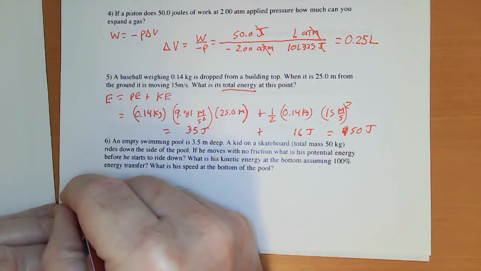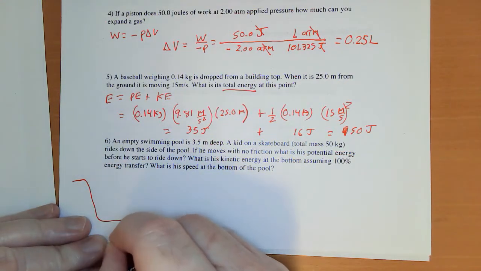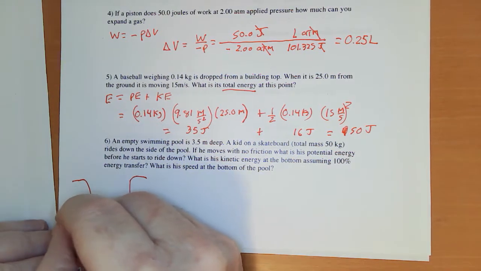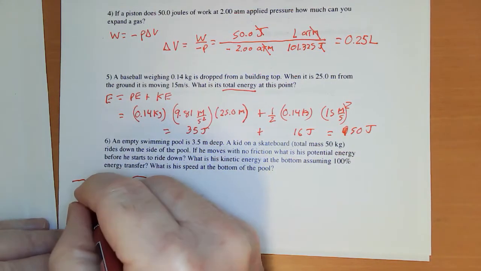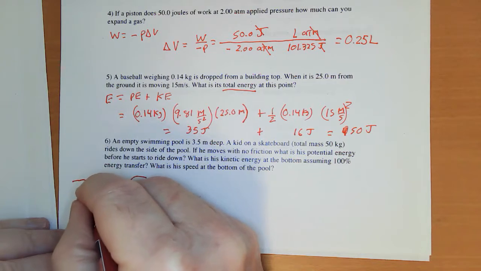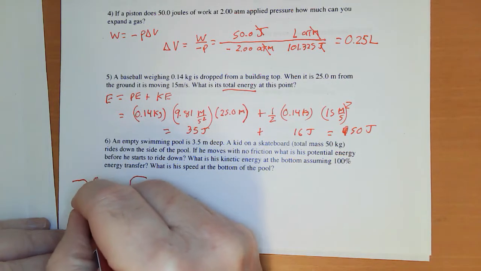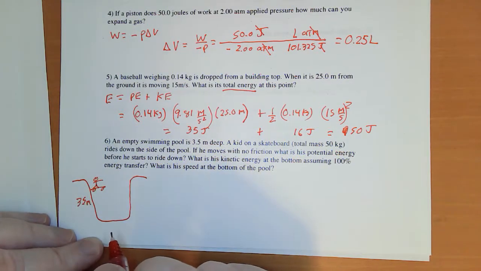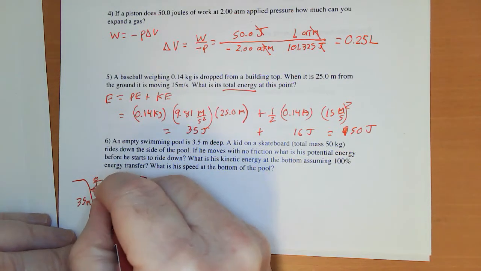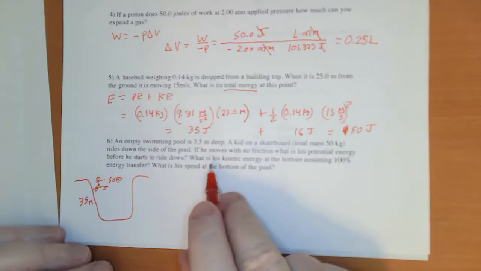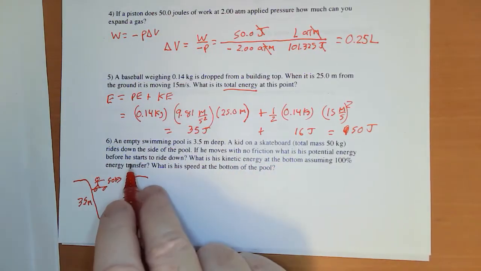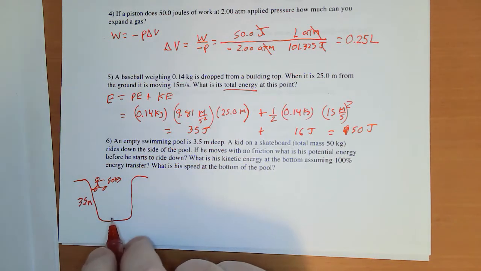So, there's the pool. 3.5 meters. You got a kid on a skateboard going down. He weighs 50 kilograms. If he moves with no friction, what is his potential energy before he starts the ride down?